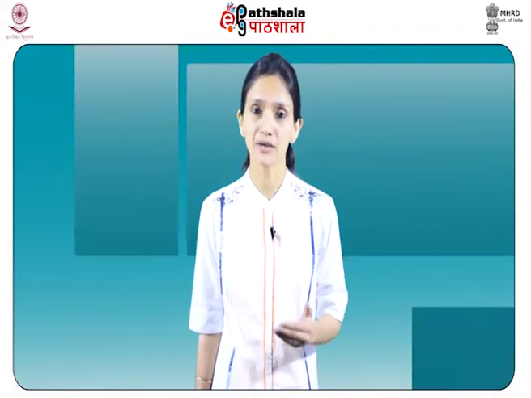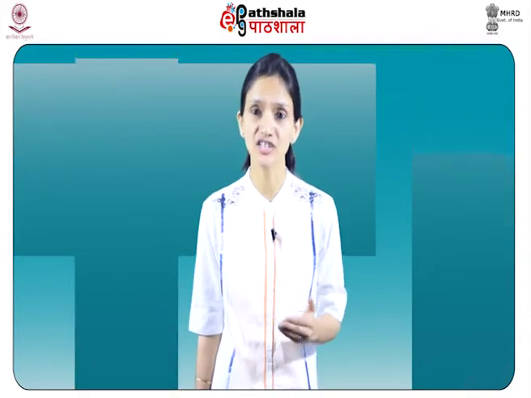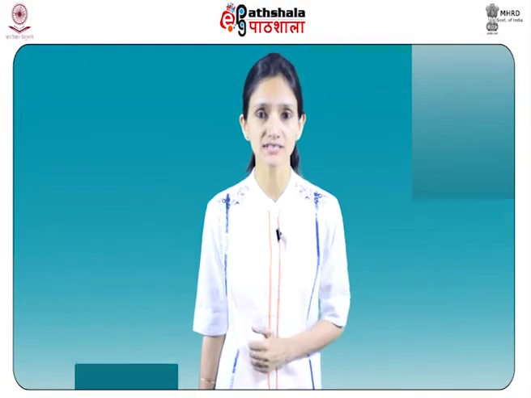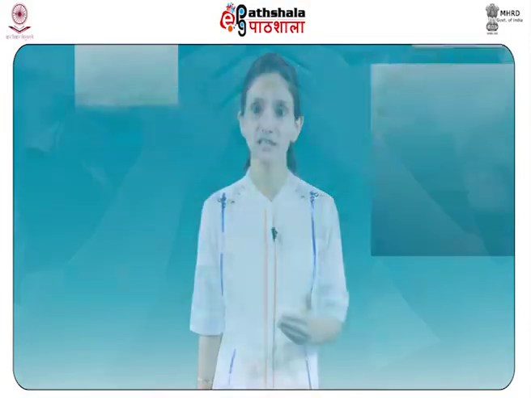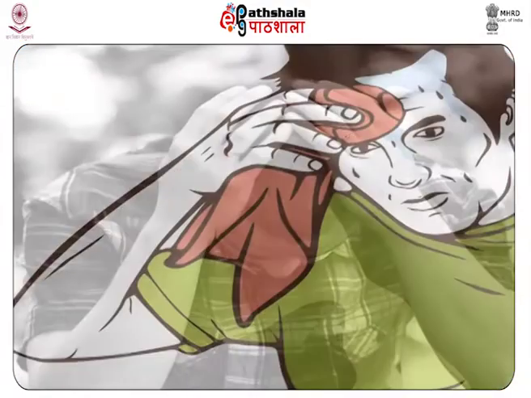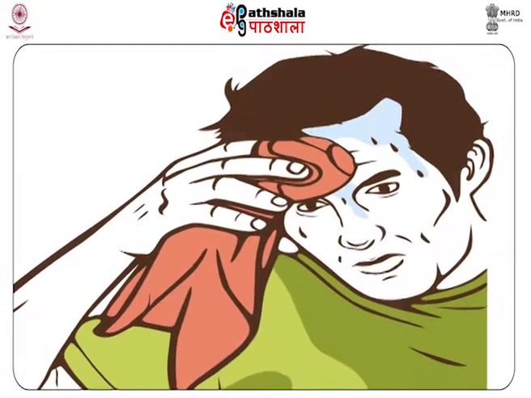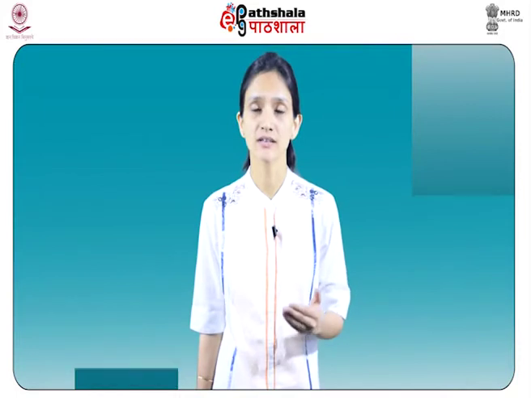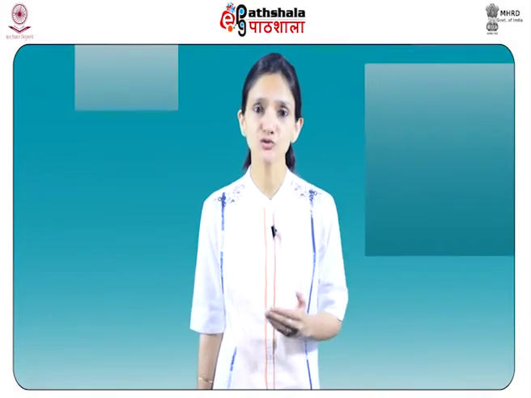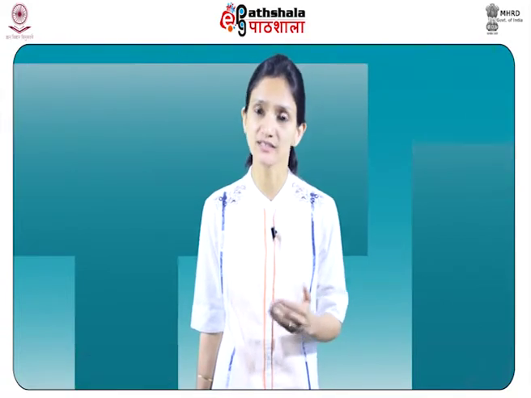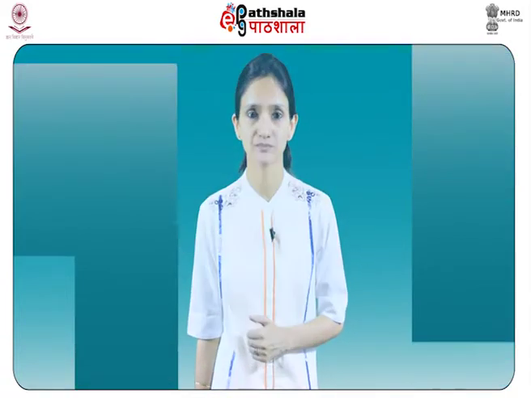MDMA can impair judgment, resulting in dangerous behavior. The short-term health risks associated with taking MDMA include hypertension, hyperthermia and dehydration, while the main long-term effect includes severe depression due to permanent disruption of serotonin production in the central nervous system.